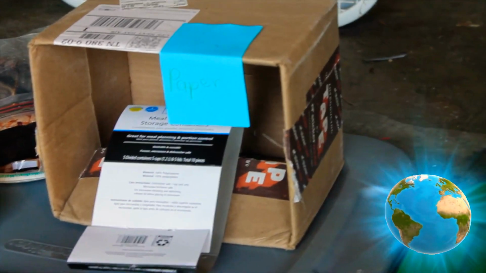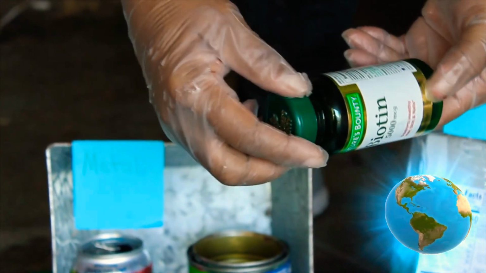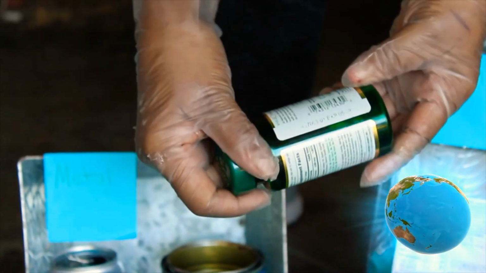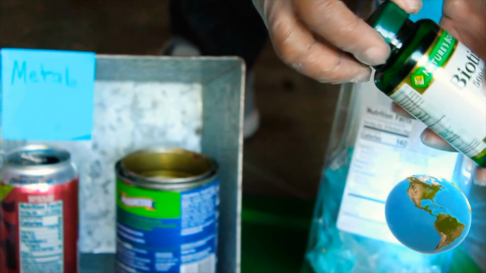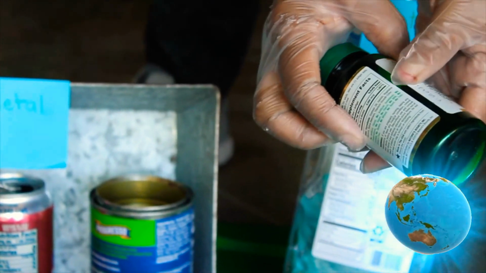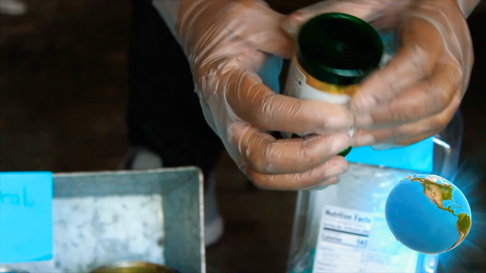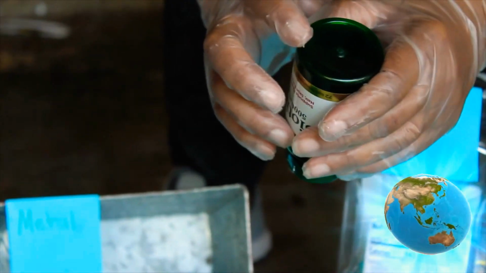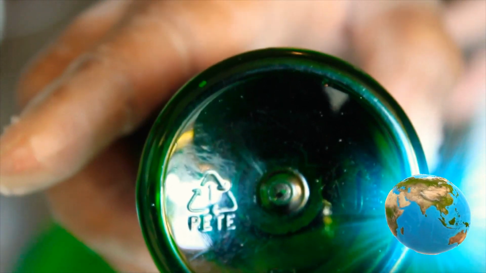Now my vitamins. No symbol on here that says that this container is recyclable. So, do I want to guess about it? Or do I want to go ahead and put it in the trash? Oh, I kept looking. I kept looking and I found it. It's on the bottom. It's the same color as the bottle. So you might not be able to see it, but I'm glad I kept looking for it. It's recyclable.